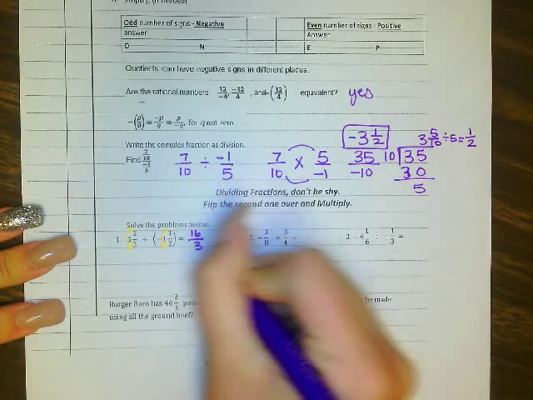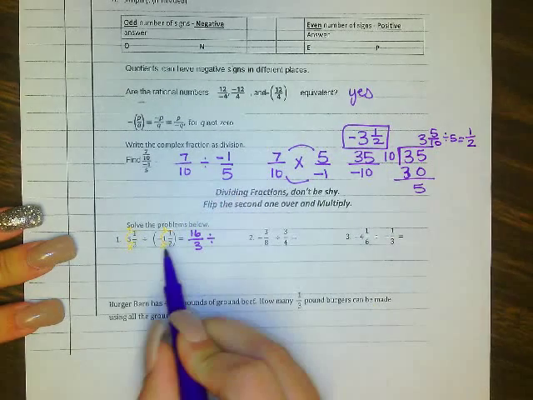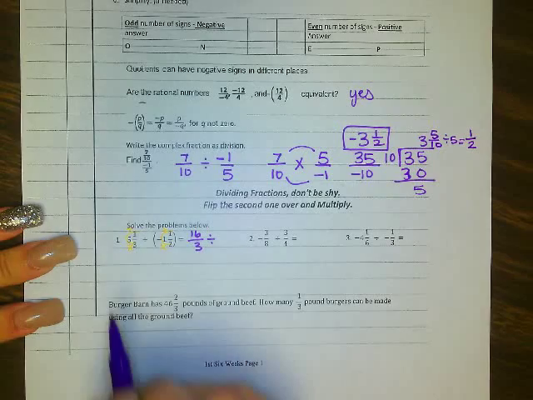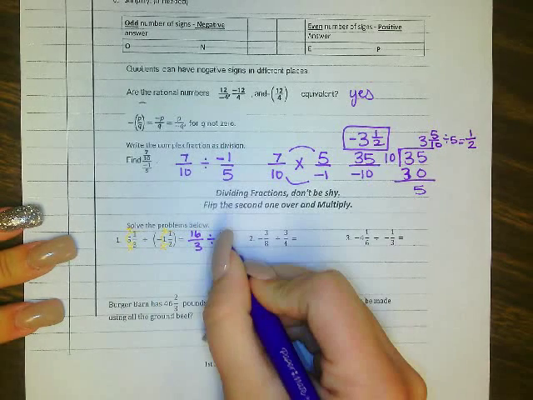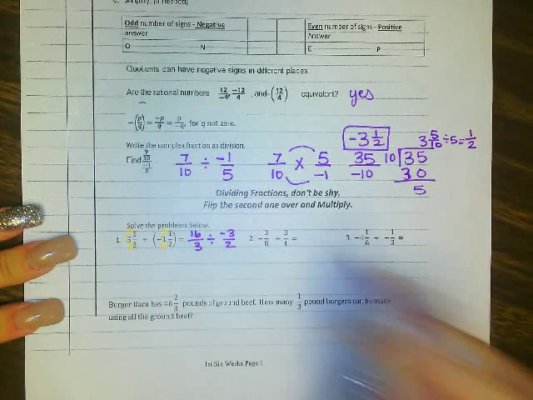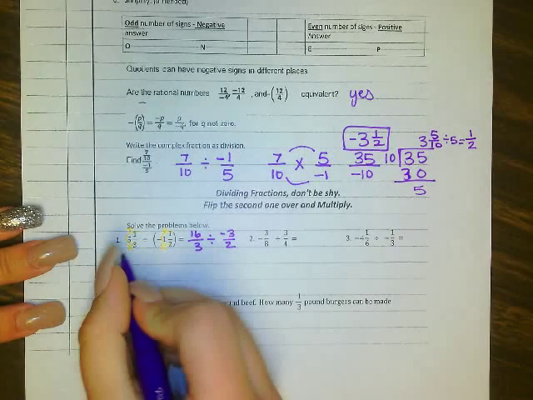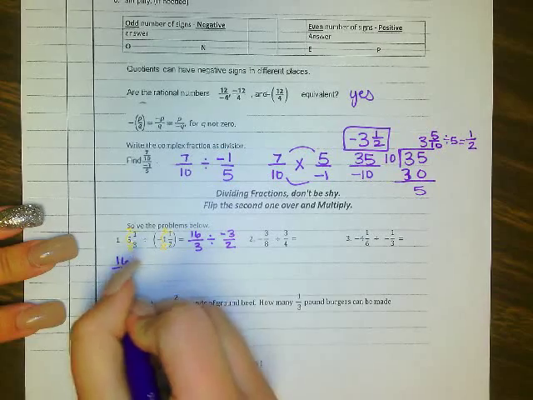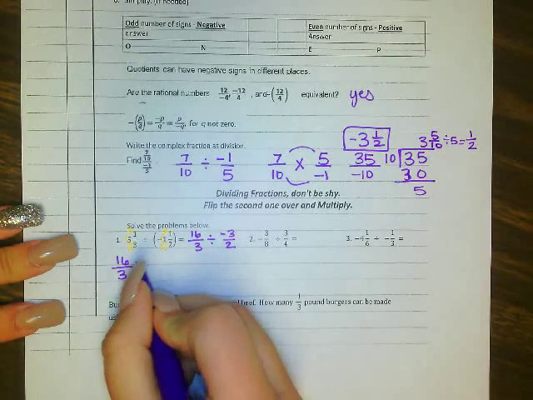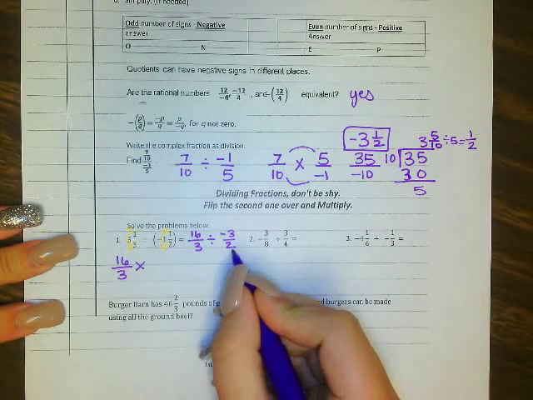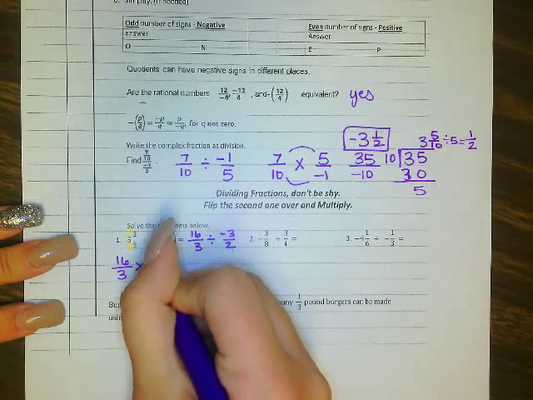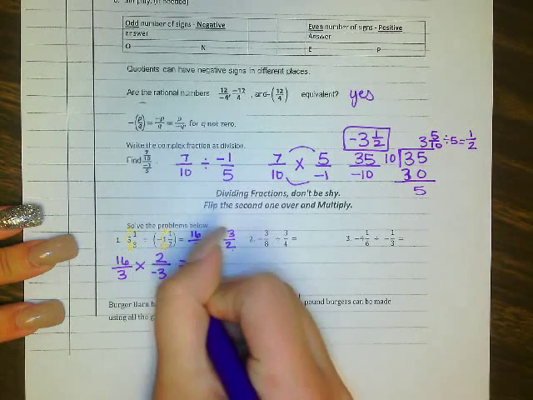Keep the denominator. And then I have it divided by 2 times 1 is 2 plus 1 is 3. Negative 3 over 2. Okay, now I'm going to keep the first one the same, 16 over 3, change the division to multiplication, and then flip the second fraction, so 2 over negative 3.